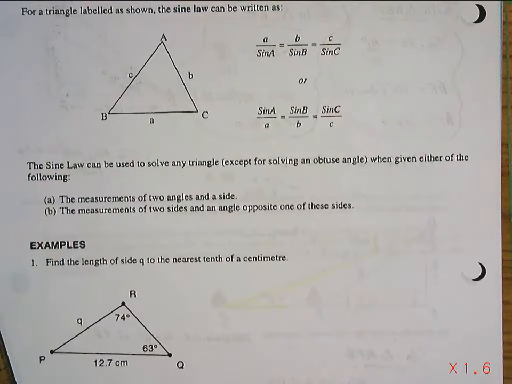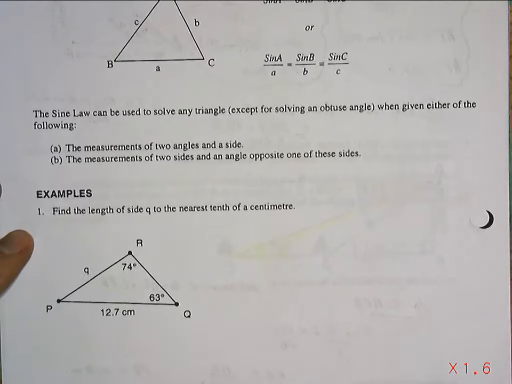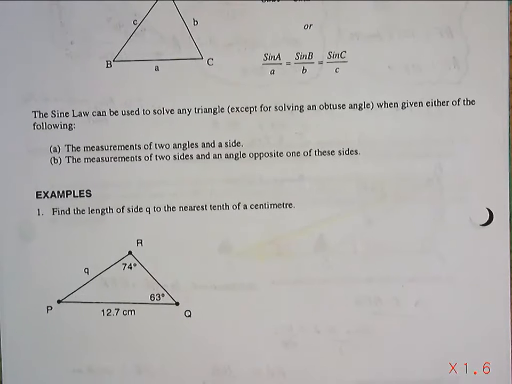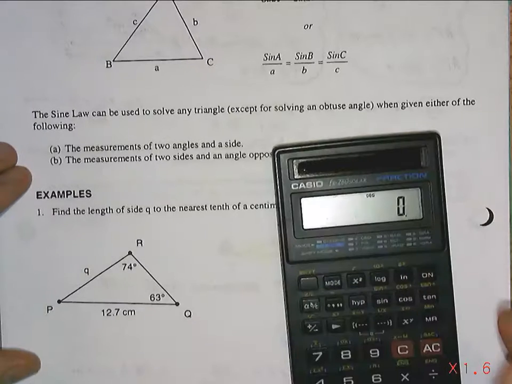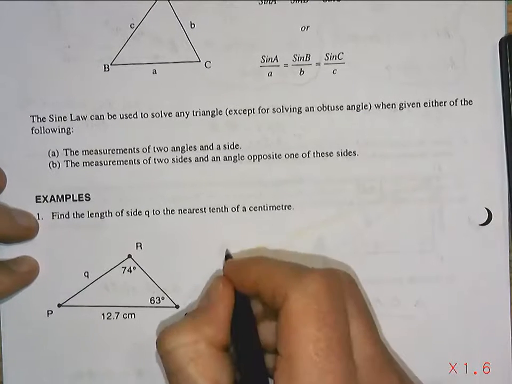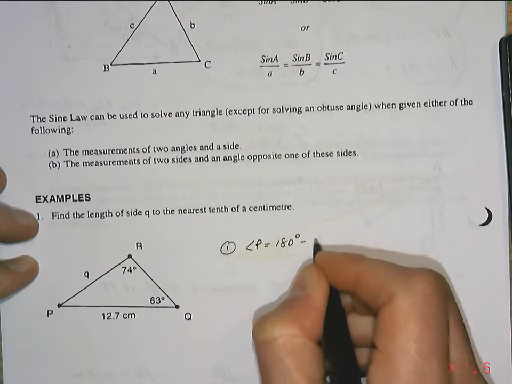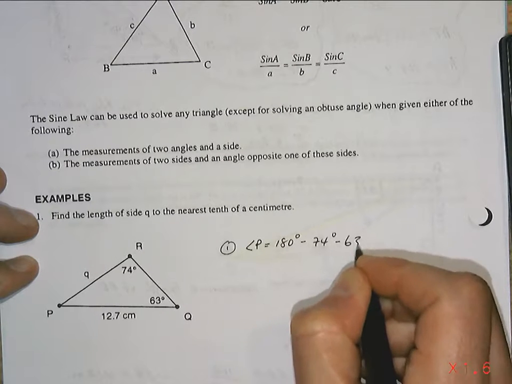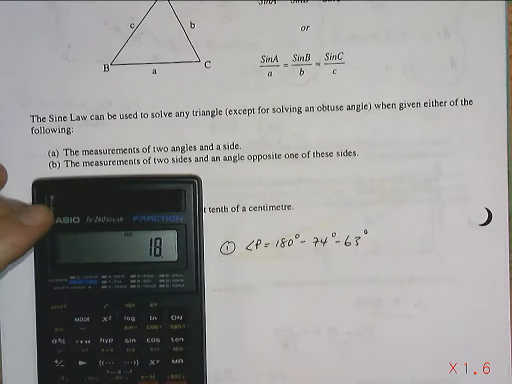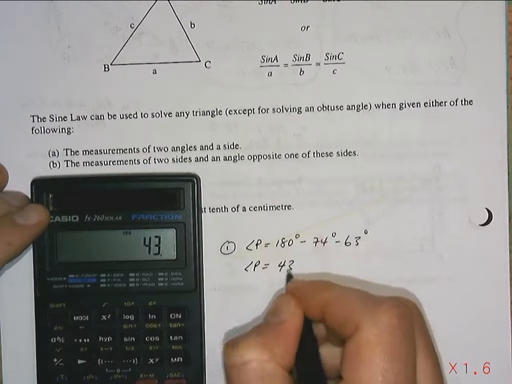Okay, so looking here, I have a triangle, and it's not a right triangle. I know that because that's 63, that's 74. This is going to have to be less than 90. The interior angles of any triangle have to add up to 180. So step 1, angle P is going to be 180 degrees minus 74 degrees minus 63 degrees, and I'm going to come up with angle P equal to 43 degrees.